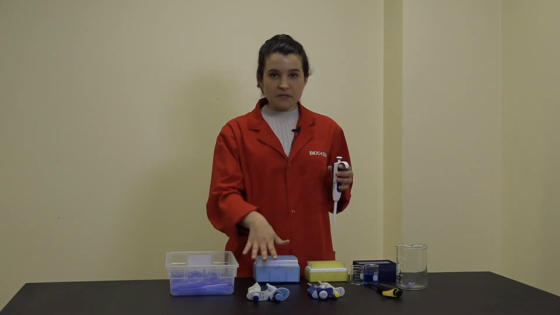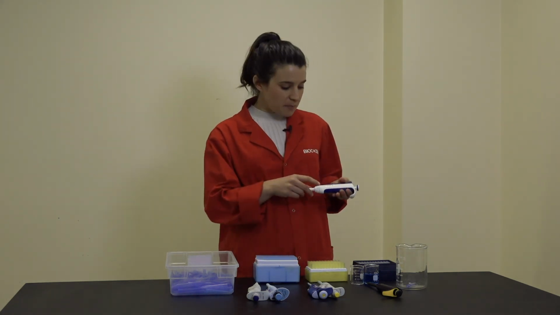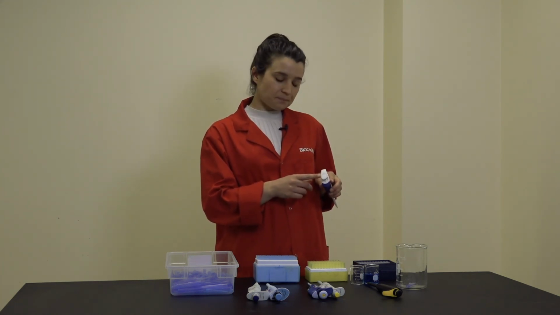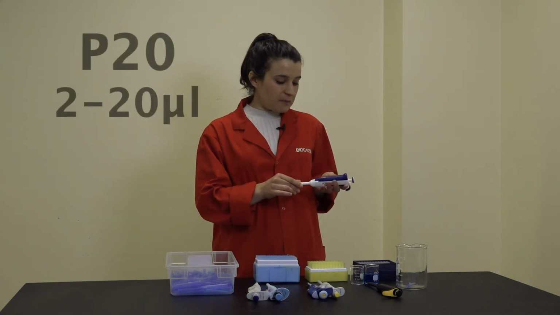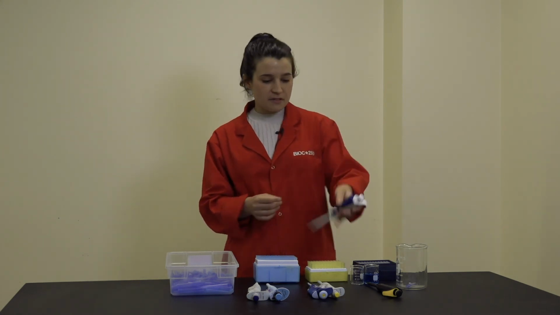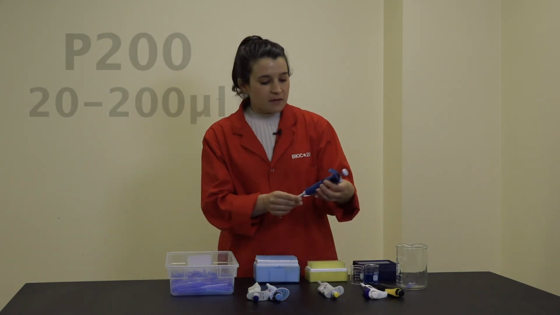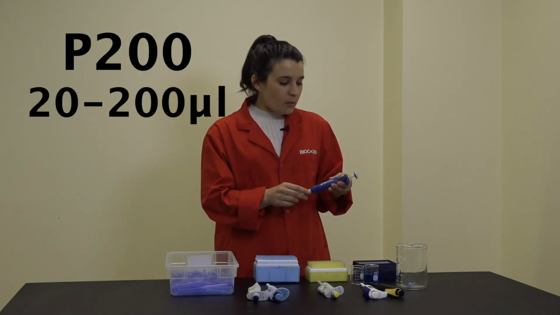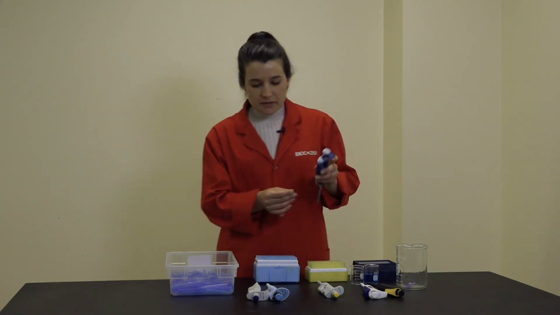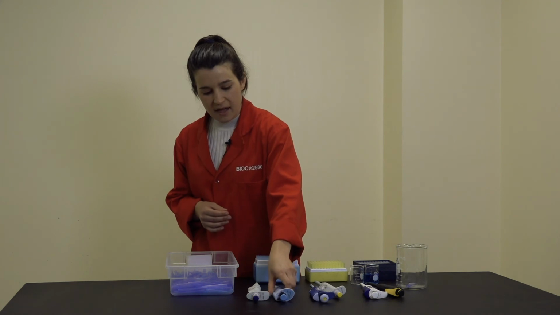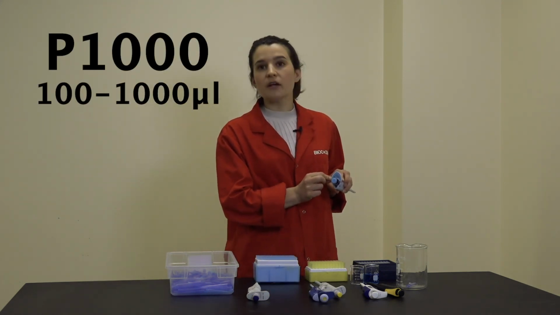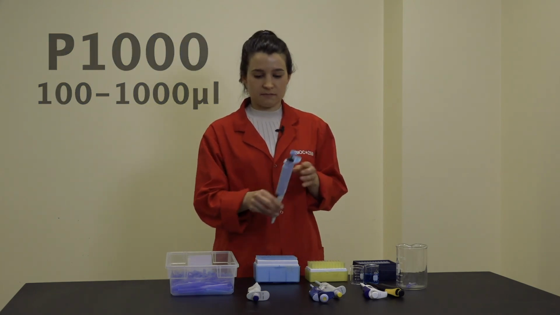They come in a number of different volume ranges, which are typically indicated on the side or the top of the pipette. So here I have a P20. This is capable of pipetting anything from 2 to 20 microliters. Here I have a couple of P200s, which are capable of pipetting anything from 20 to 200 microliters. And finally, I have a couple P1000s capable of pipetting anything from 100 to 1000 microliters.